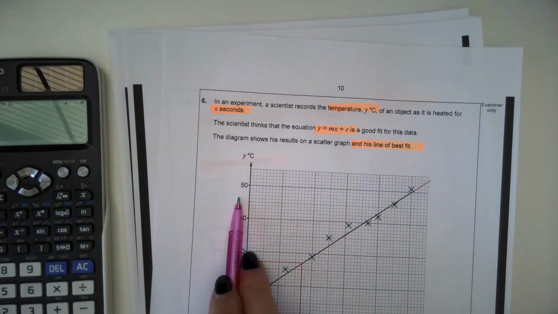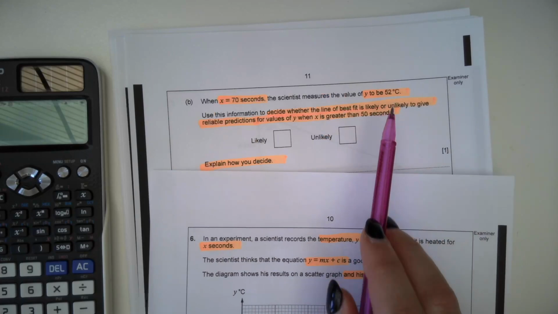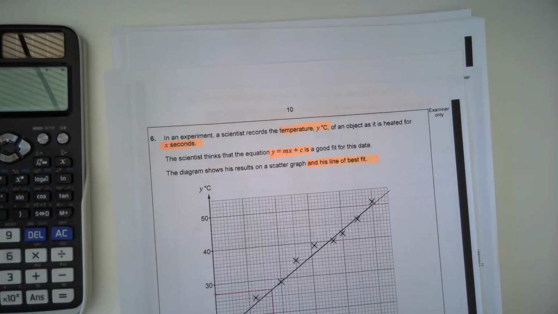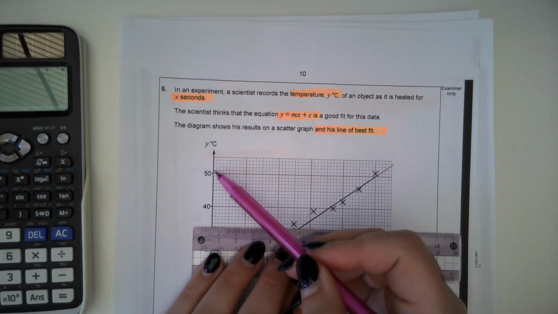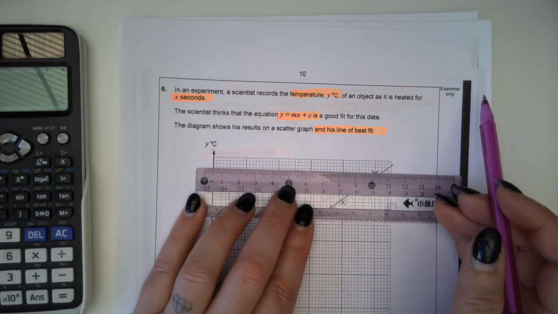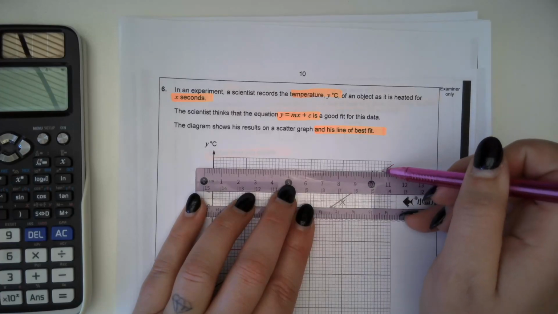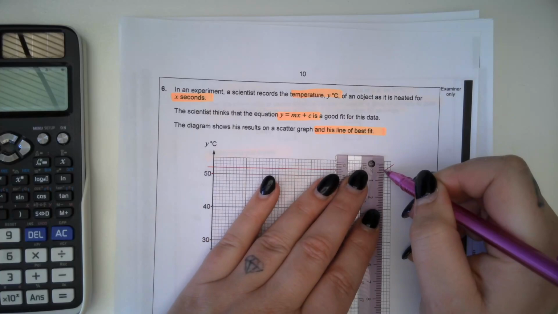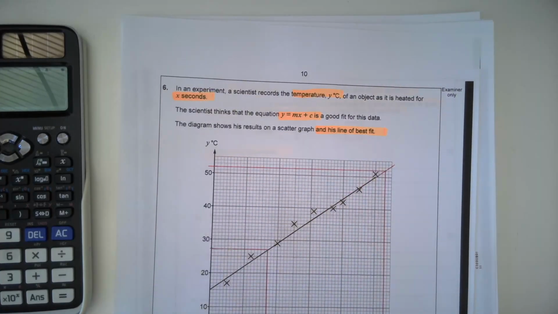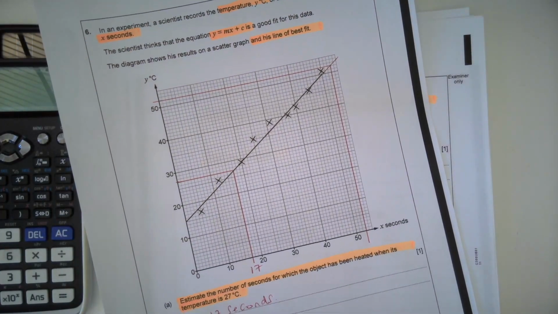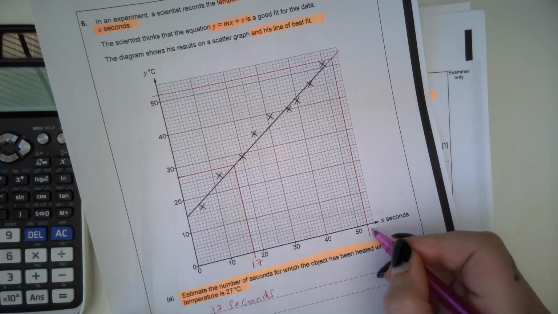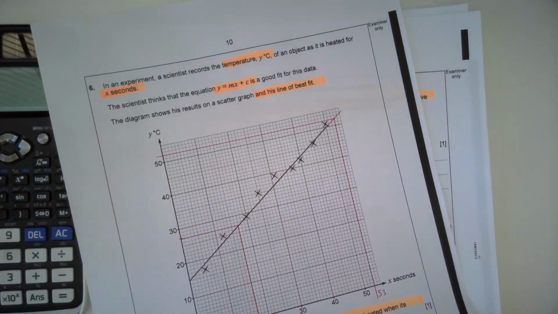And then we're going to find 52 degrees Celsius from here, and read across and read down how many seconds. So 51, 52. So according to this line of best fit, 52 degrees Celsius is after 51 to 53 seconds, okay?